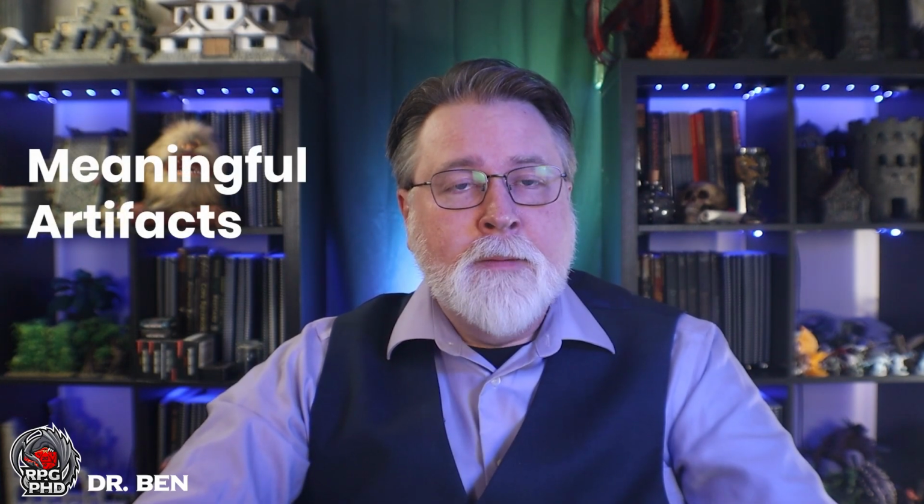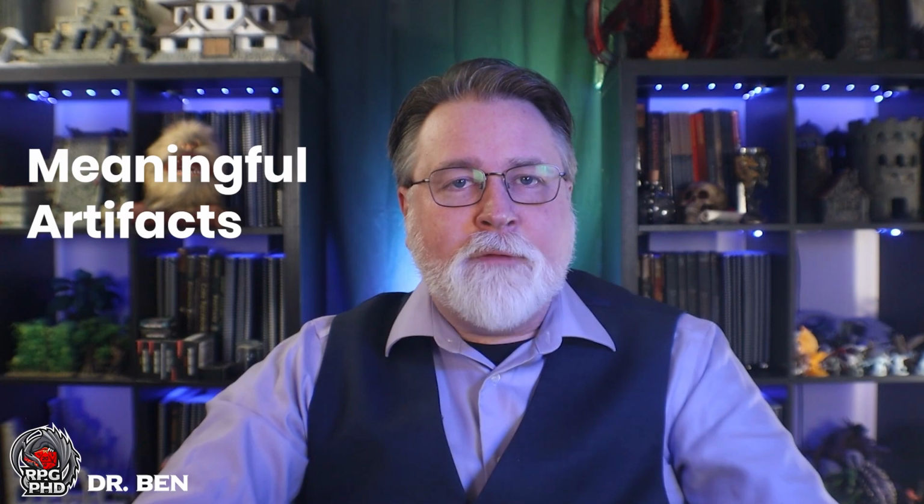Meaningful artifacts. In role-playing games, items and artifacts are often the most tangible way to introduce Chekhov's gun. A weapon, piece of armor, or magical artifact given to the players should always carry narrative weight. If the players receive a powerful artifact early in the game, there should be a reason for it beyond just mechanical benefits. This artifact might be tied to an ancient prophecy, hold the key to defeating a future enemy, or come with hidden consequences that the players must eventually face.